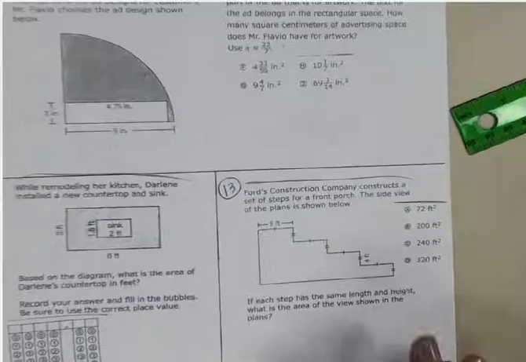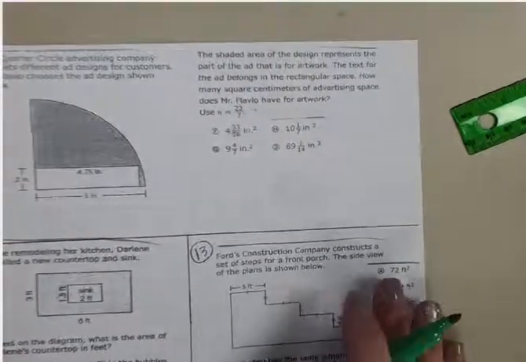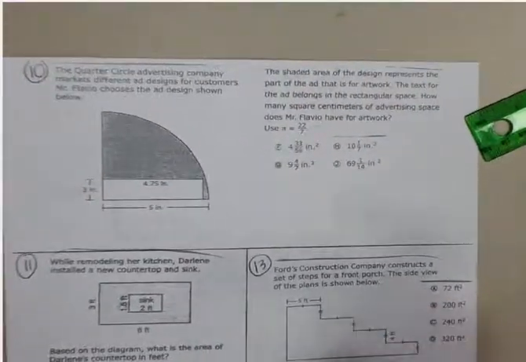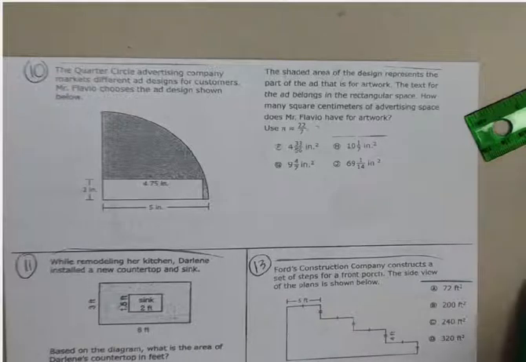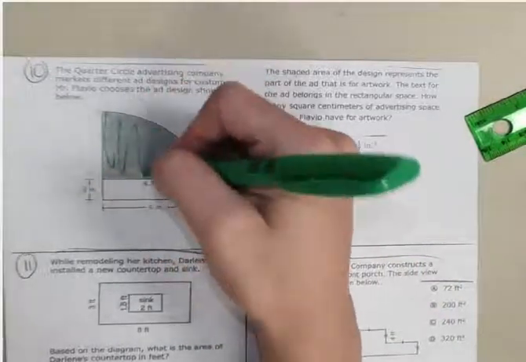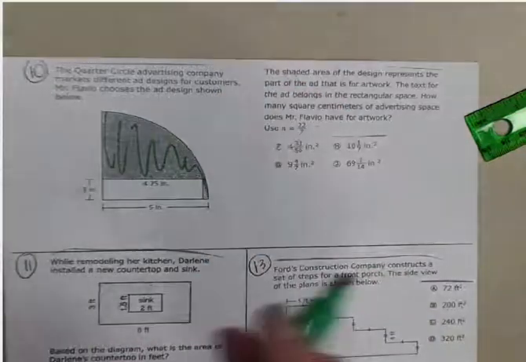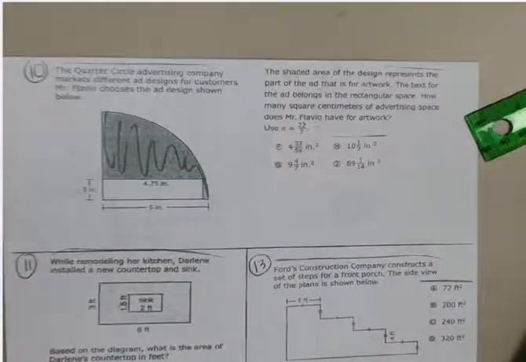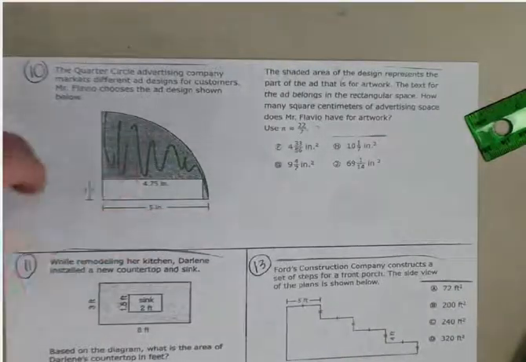Alright, number 10 says the Quarter Circle Advertising Company markets different designs for customers. The shaded area of the design represents the part of the ad for artwork. So this part's artwork, and then the rest shows text. How many square centimeters of advertising does Mr. Flavio have for artwork? Okay, now this is called an embedded figure, okay?